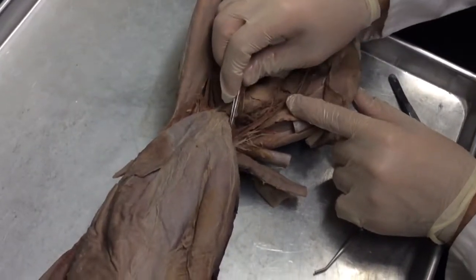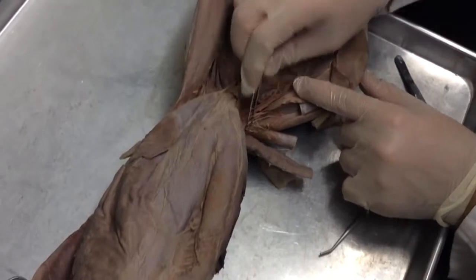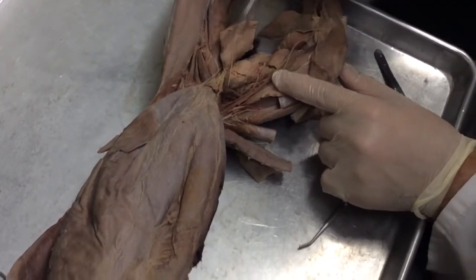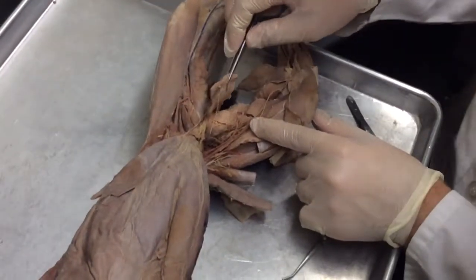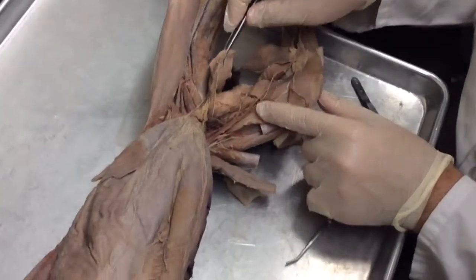We can't dissect further up because that would involve going into the abdominal cavity, but you're just going to be looking for this nerve that goes to, in our case, the gracilis. And that's all that you need.